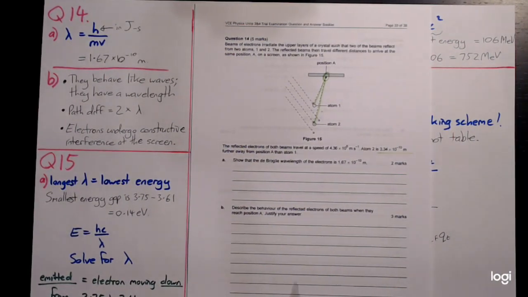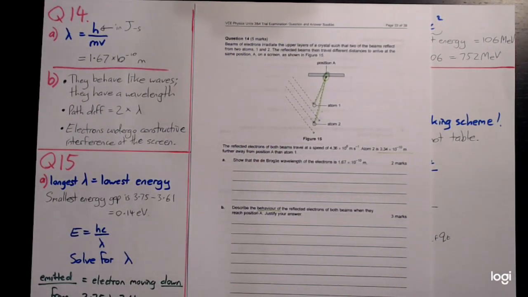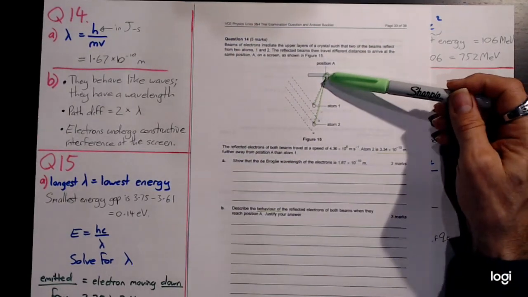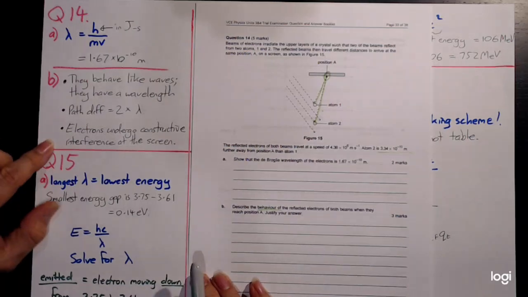But the other part of this answer is that they're behaving like waves. Even though they're not waves, they're electrons. They are behaving like waves because the fact that they have a de Broglie wavelength is affecting what happens at position A. So the points you need to be making are over here.